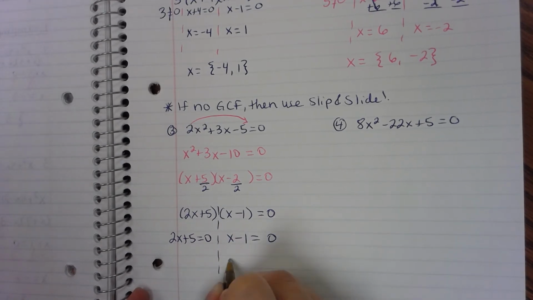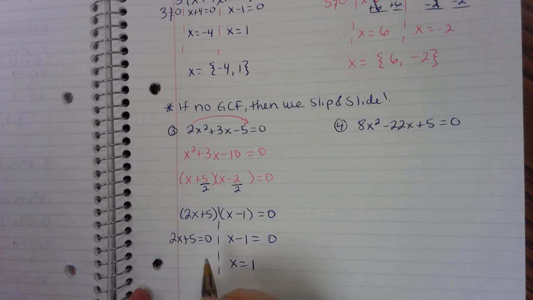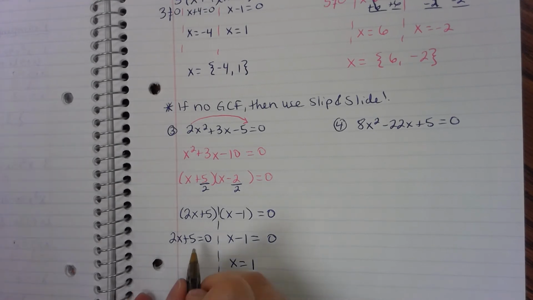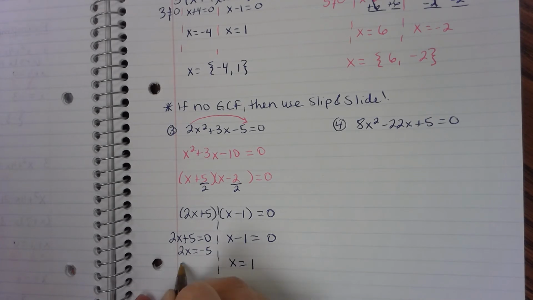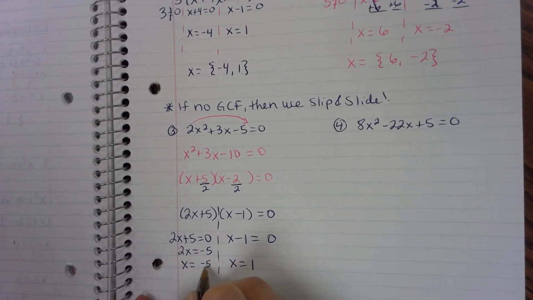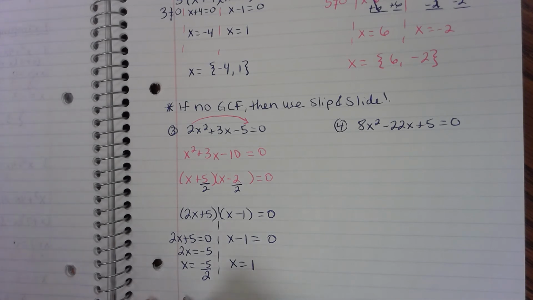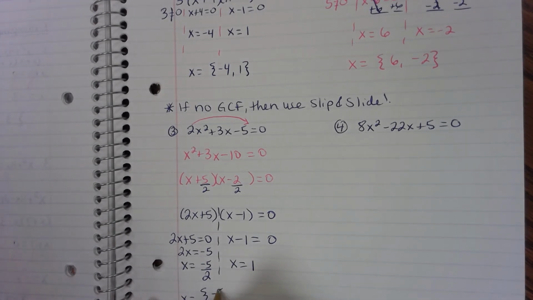Here we can see that x is 1, but on this side we simplify: 2x equals -5 and then divide, so x is actually -5 halves. And so my solution is -5 halves, or -2.5, and 1.